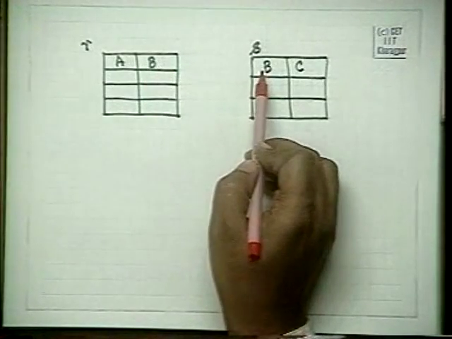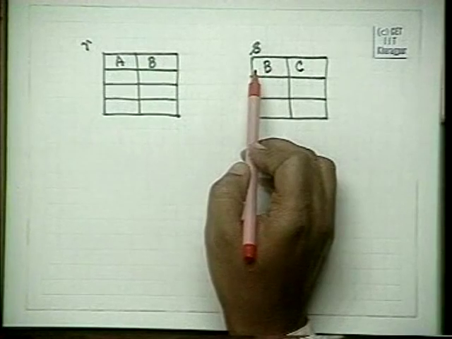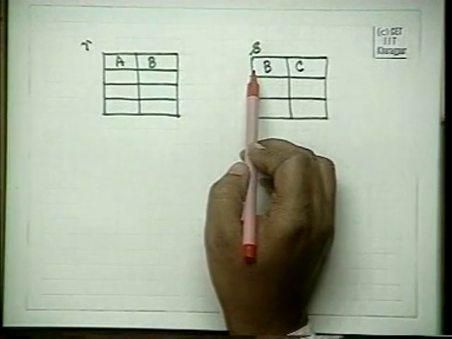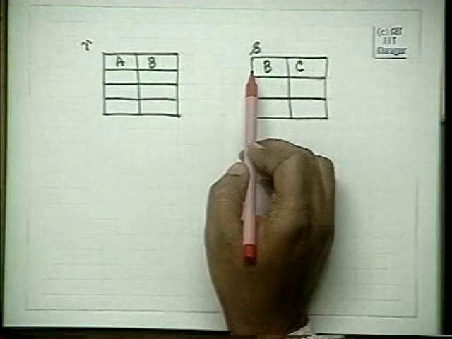Two attributes with the same name actually have the same types. We have defined first only the attributes and then we have defined the relation schemes.